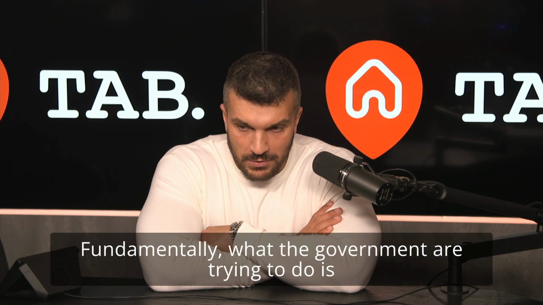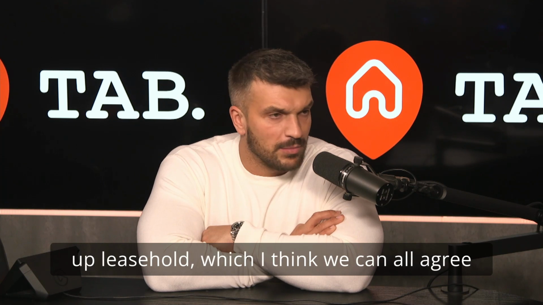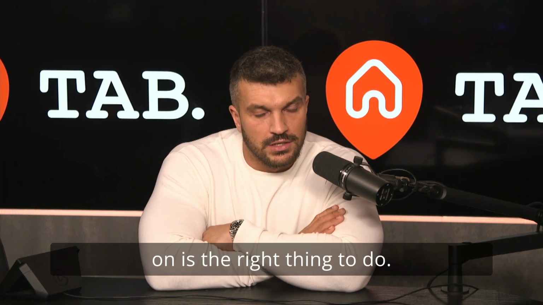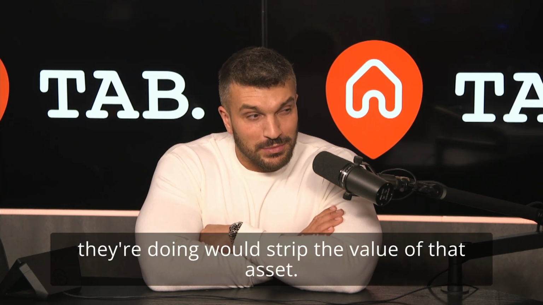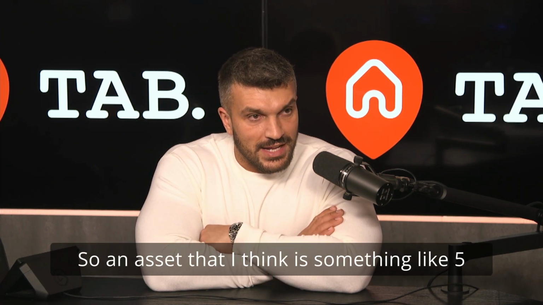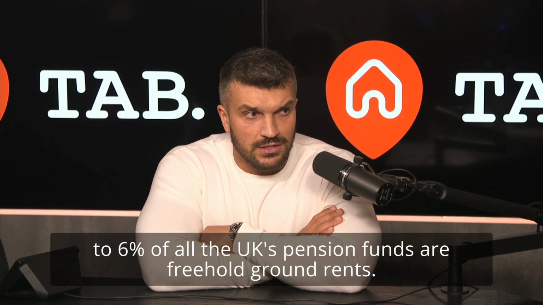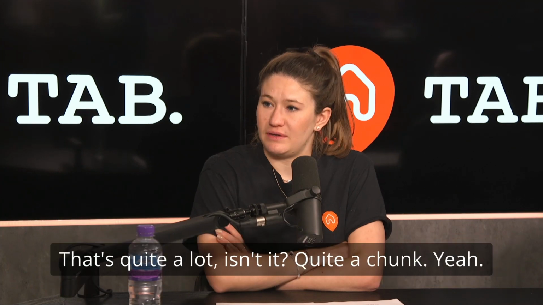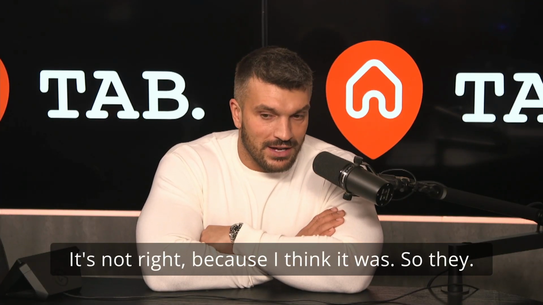Fundamentally, what the government are trying to do is make it cheaper to extend your lease, and also clear up leasehold, which I think we can all agree is the right thing to do. But like I said previously, a lot of the changes they're making would strip the value of that asset. I think something like 5 to 6% of all the UK's pension funds are freehold ground rents. That's quite a chunk. And they can't just strip the value of that. It's not right.